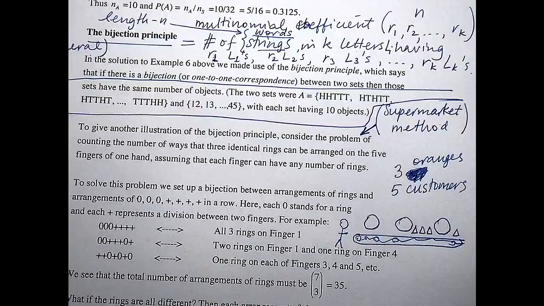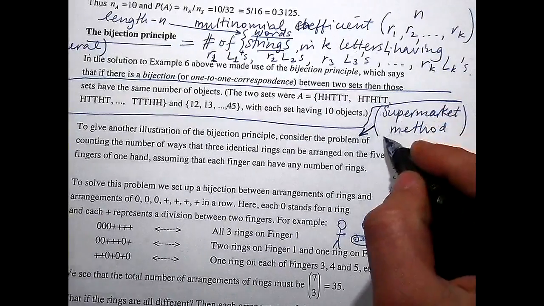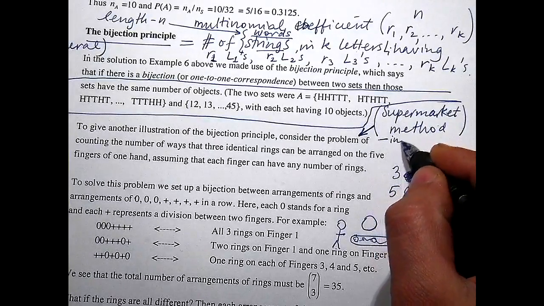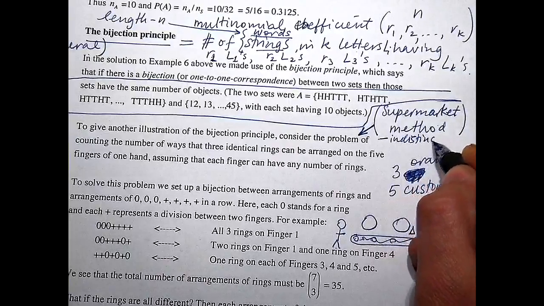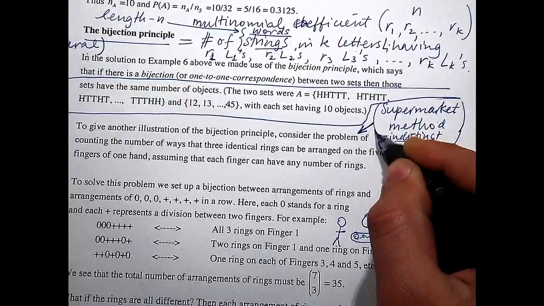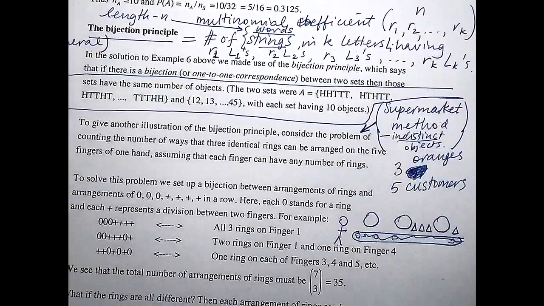That would be an MN rule. The reason this is not an MN rule is because I don't care about the difference between orange 1 going to customer A and orange 2 going to customer B versus having the oranges swapped. The oranges are not distinct. So you have to use the supermarket method when you have indistinct objects to be allocated. If your objects are all distinct, then it's very easy. You just take the first distinct object, say who gets it, then the second distinct object, who gets it. So when you have indistinct objects, you use the supermarket method.